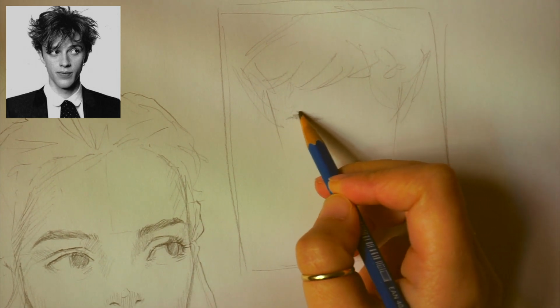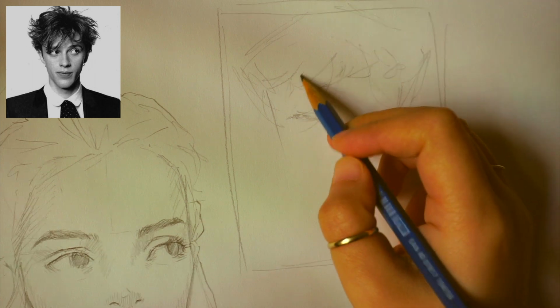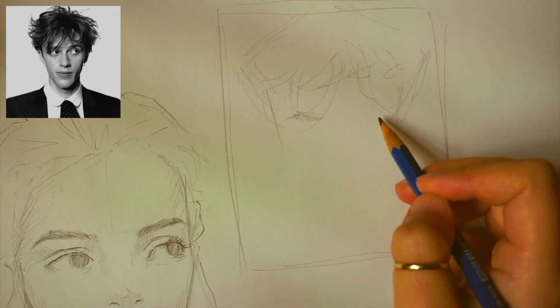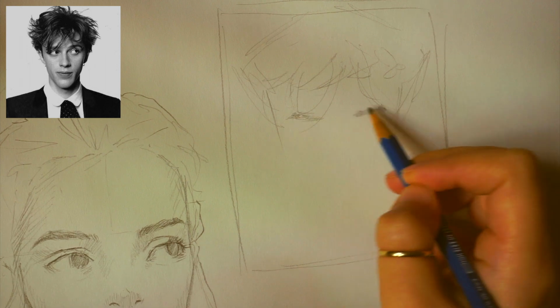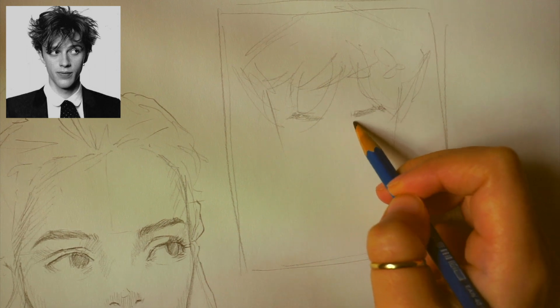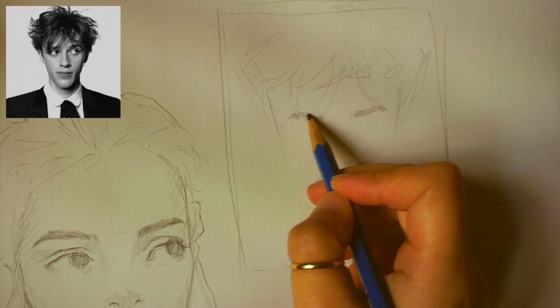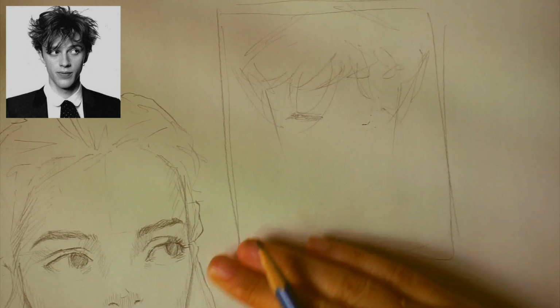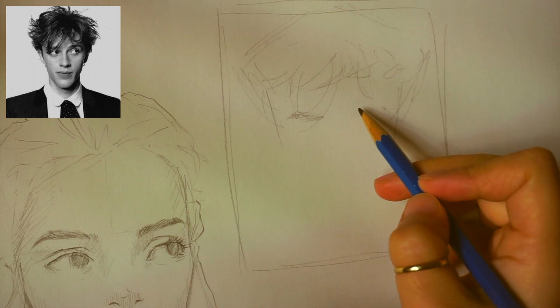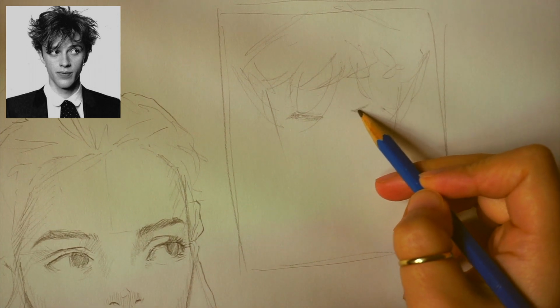So again, get some longer bangs here, and then we'll go in and map out the brows. And so here actually he has some kind of an expression on his face, so that brow is actually not going to be straight, it's going to be angled.